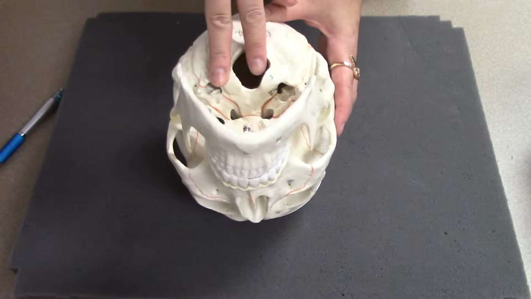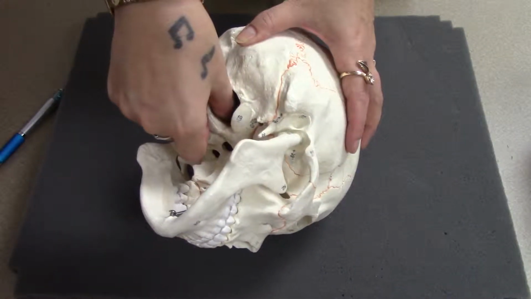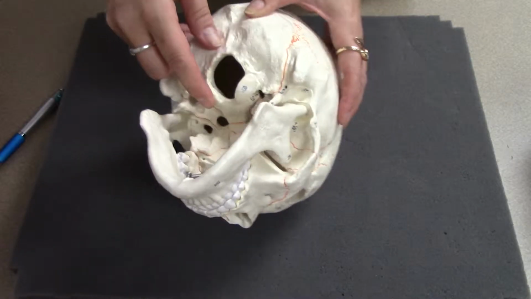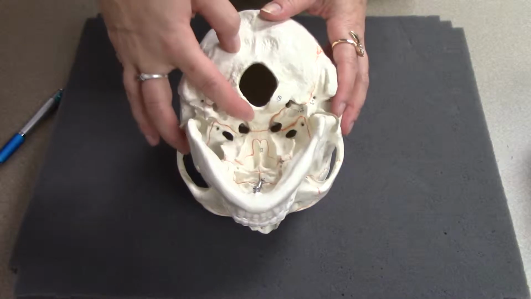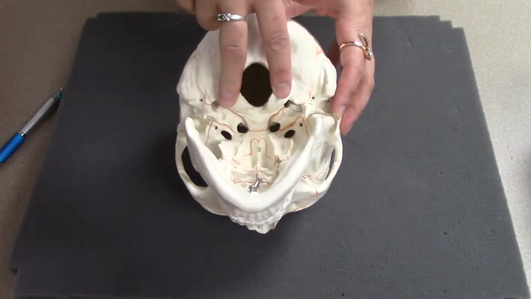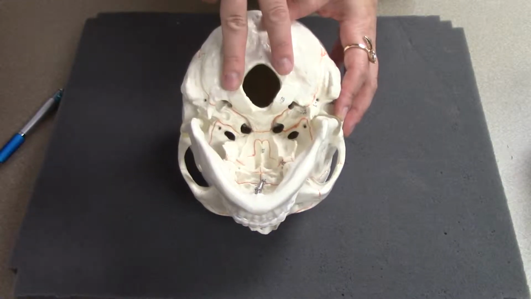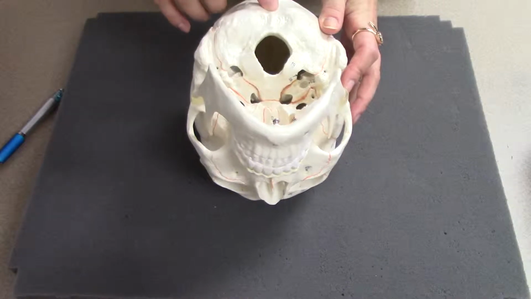On the sides of it are these smooth, raised areas, and if you tilt, it's thicker there. These are called the occipital condyles. A condyle is a rounded surface where 2 bones meet. This is where your skull rests on your spinal column. So those are the important features of the occipital bone.